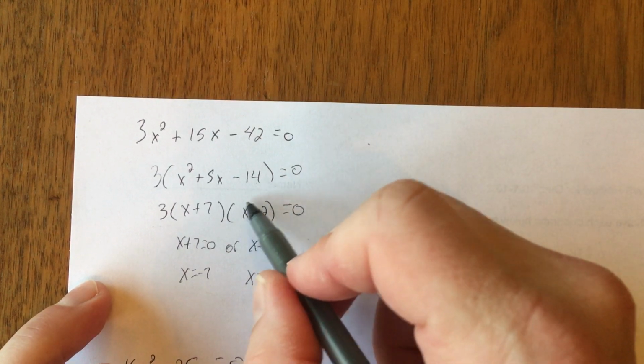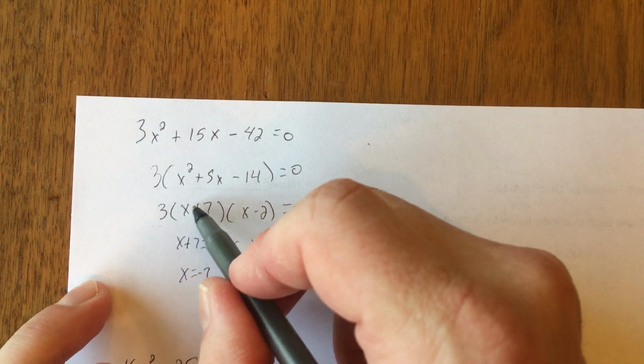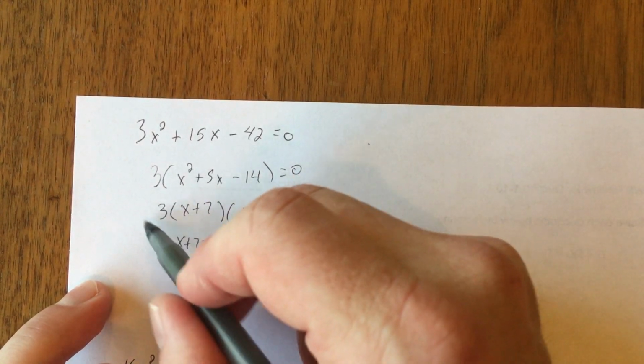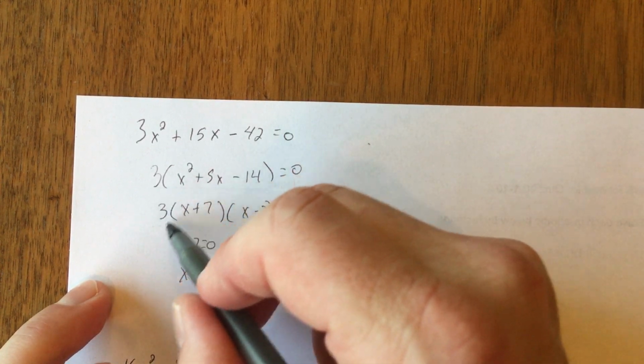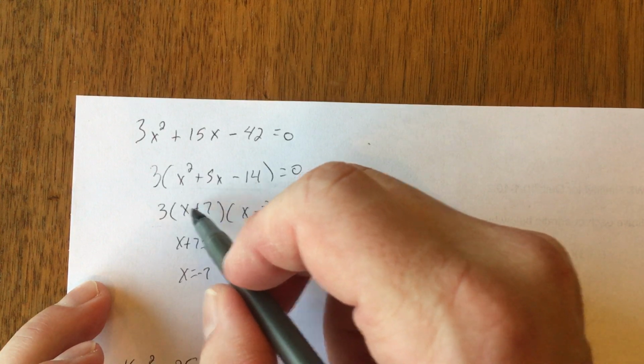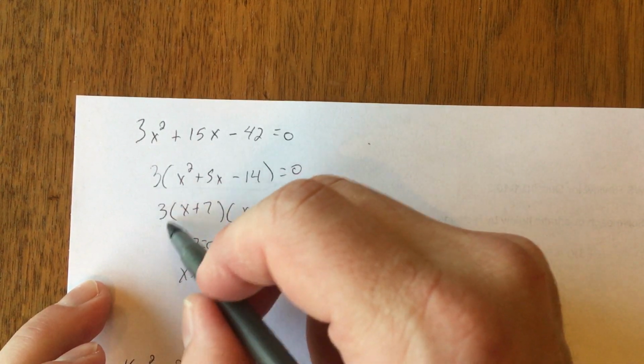So if I put 2 in here, 2 minus 2 would be 0. That would 0 everything out. Negative 7 plus 7 would be 0. That would 0 everything out. But this 3 is just 3. There is no chance that 3 will just automatically turn into 0. It doesn't matter what you put in for x here and here, that's going to always be 3. So this 3 just kind of hangs out.